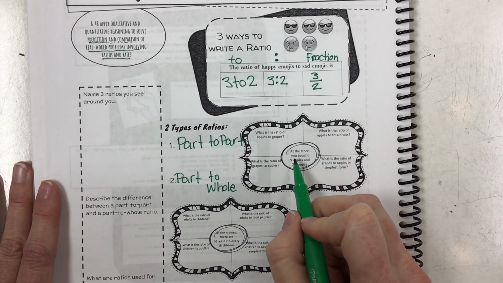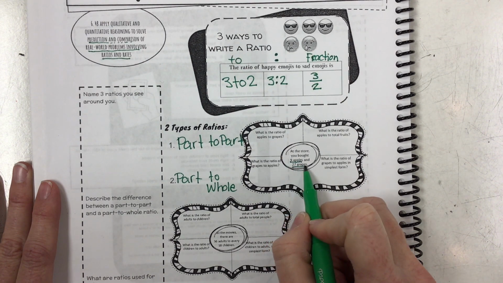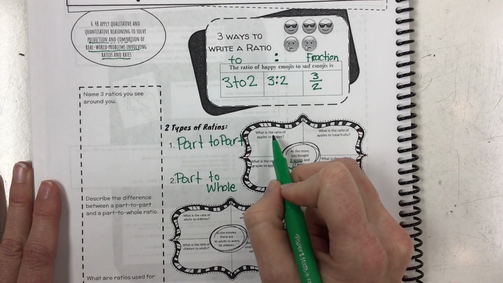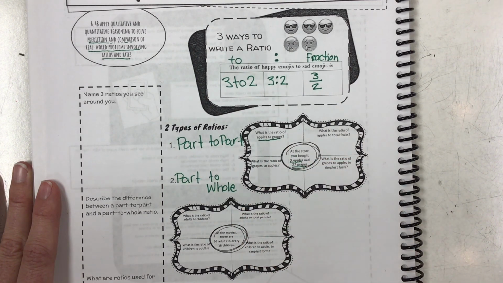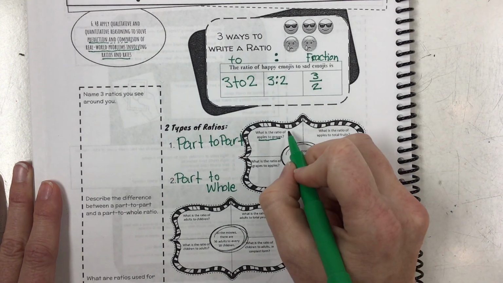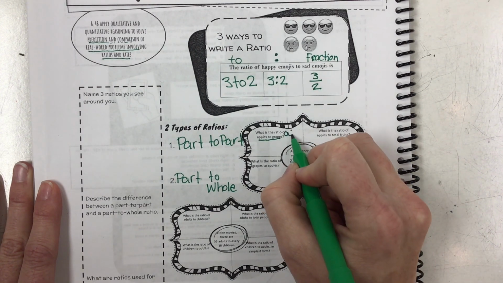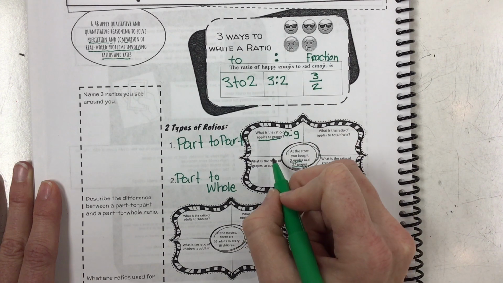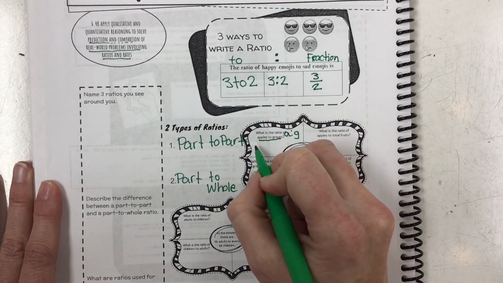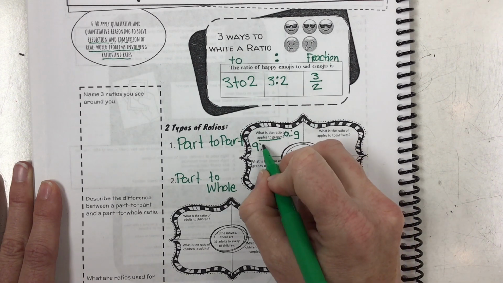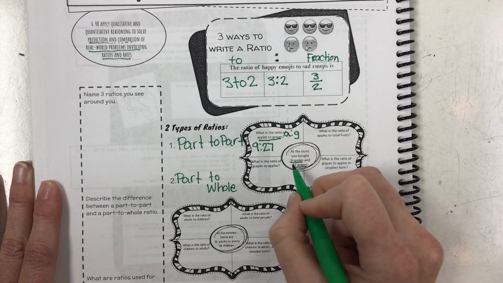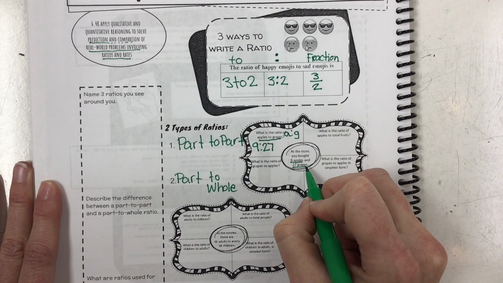At the store, you bought 9 apples and 27 grapes. What is the ratio of apples to grapes? I'm going to have apples to grapes, so I'm going to write it as 9 to 27, because in my word problem I have 9 apples, 27 grapes.